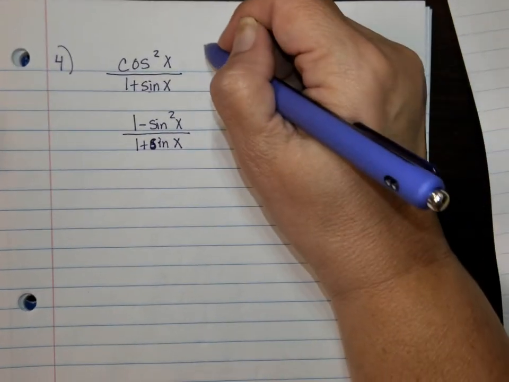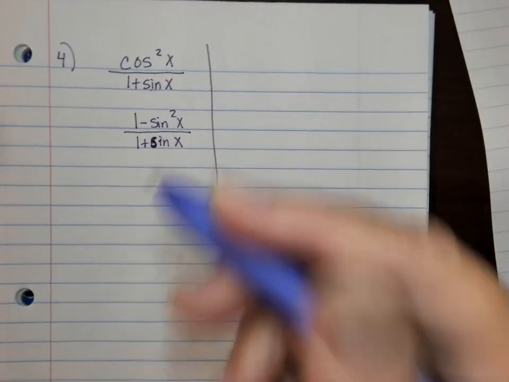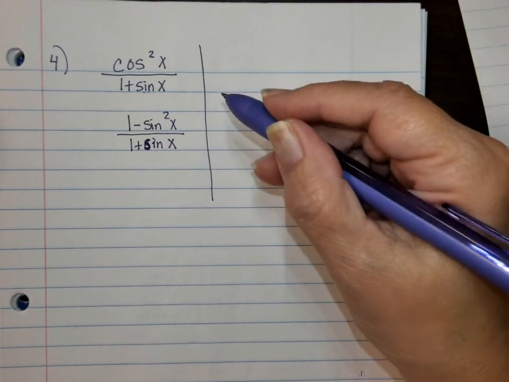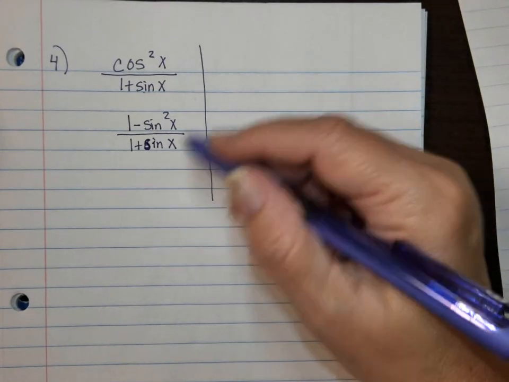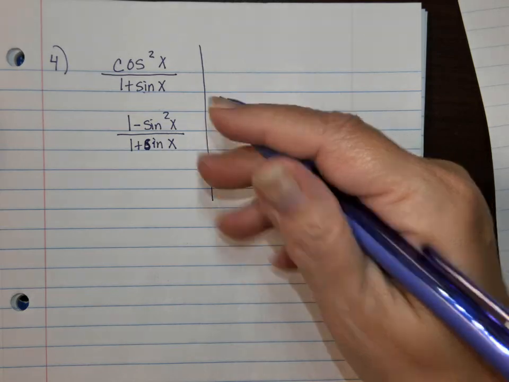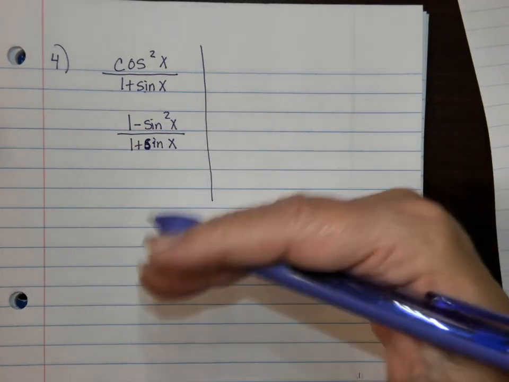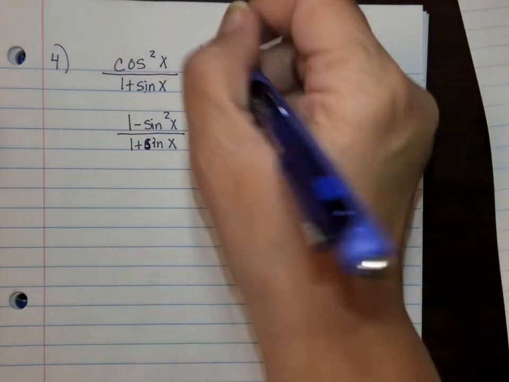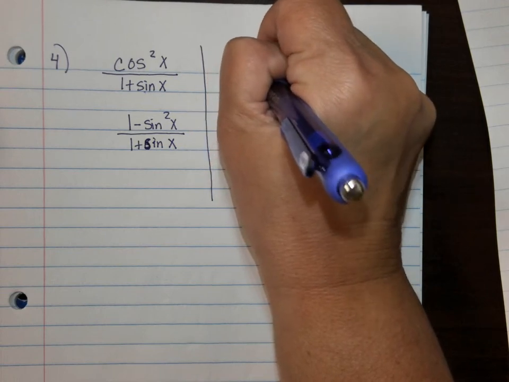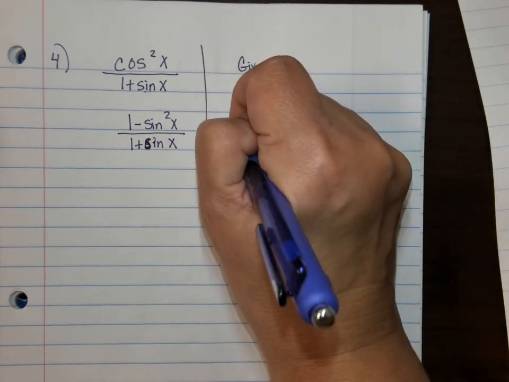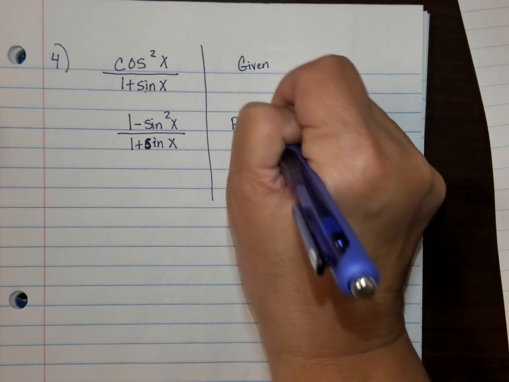Now, for some of you, when you took geometry, remember you did proofs? I'm not going to make you do this, but if it helps your thinking, you could think of this as a proof. This was given. And how did we do this? This was the Pythagorean identity.